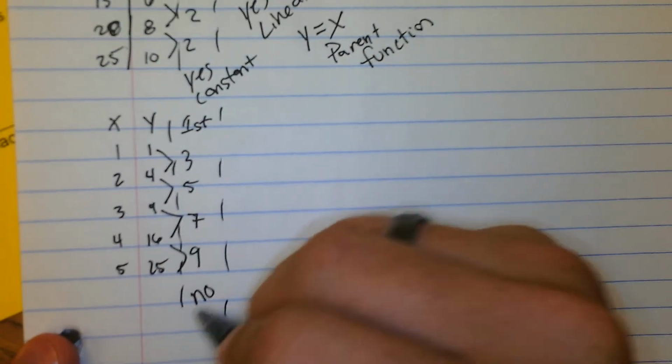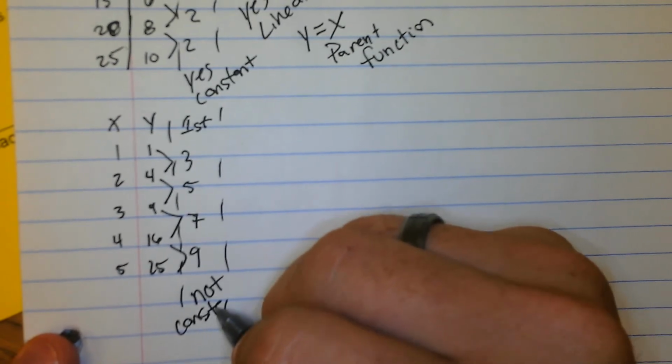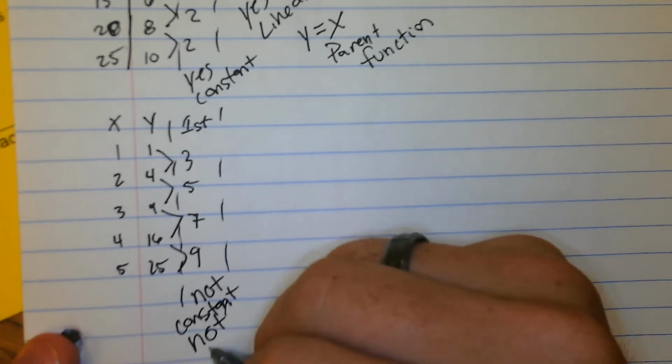It's not constant. Because it's not constant, it's not linear.